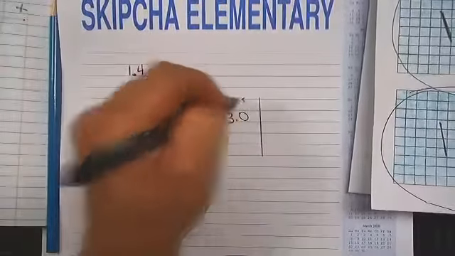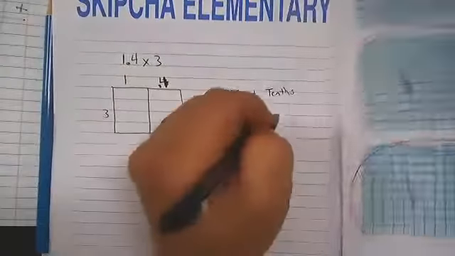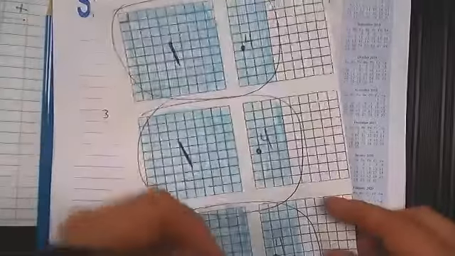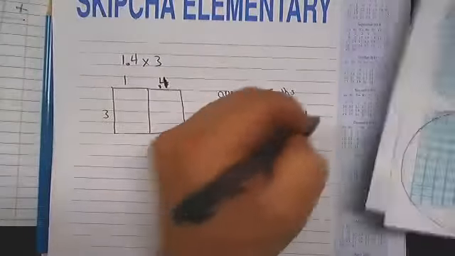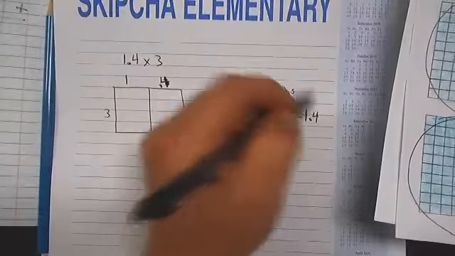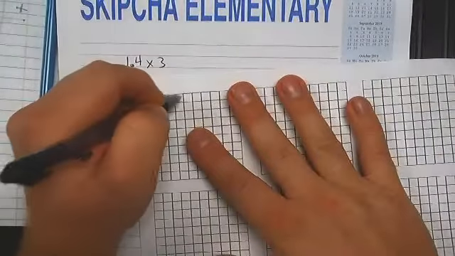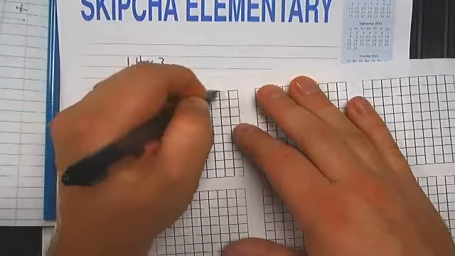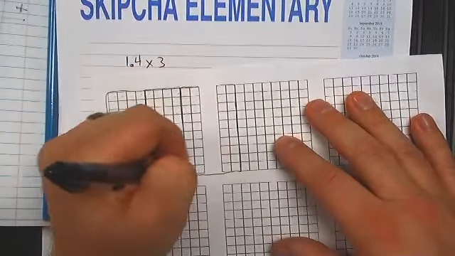This is my ones place. Here's my tenths, right? How many tenths do I have? I have 12 tenths, right? 4, 8, 12. 12 tenths, right? So that's really one whole and some tenths. What do I mean by that? Let's make sure that we understand that. So here's a group of 1, 2, 3, 4/10, right? Here's a group of 4/10. And then another group of 4/10.